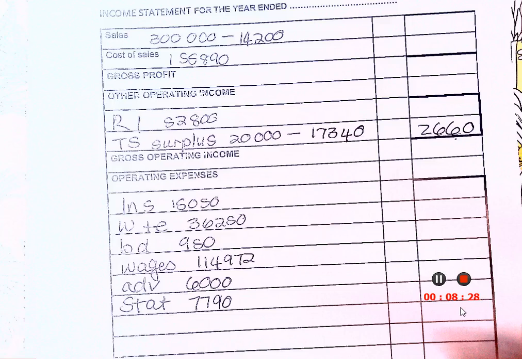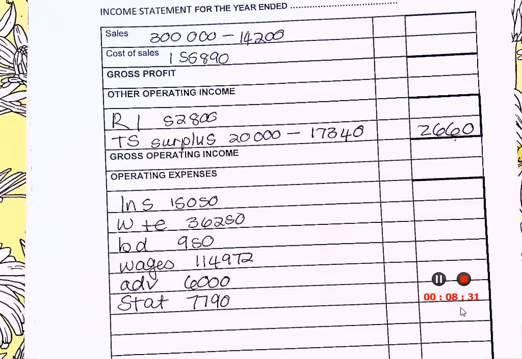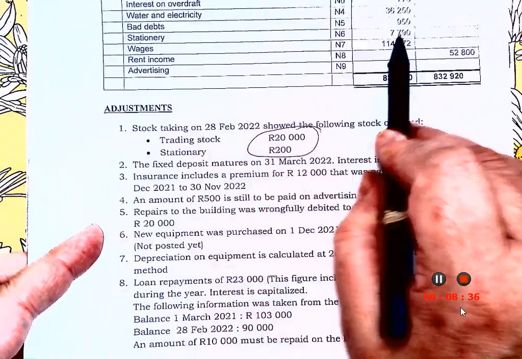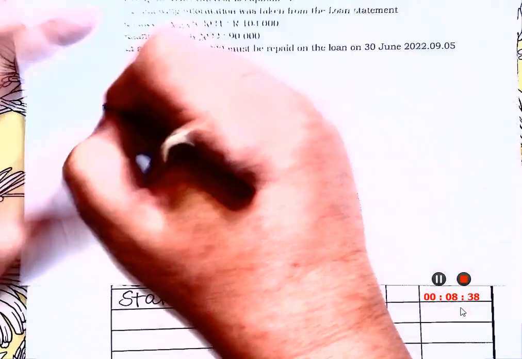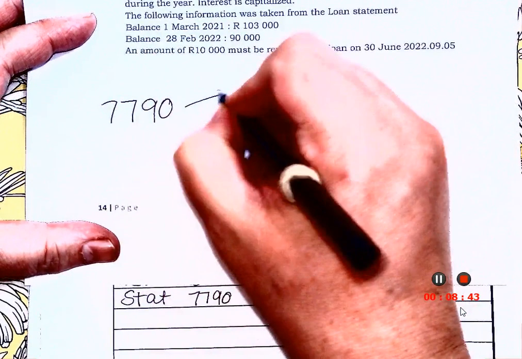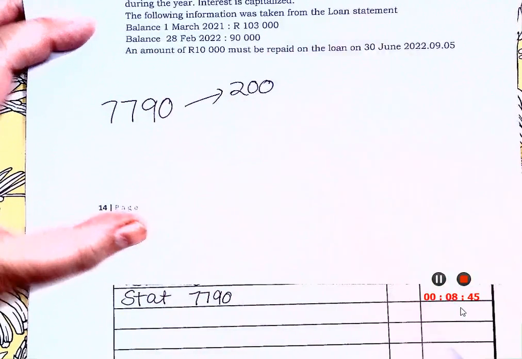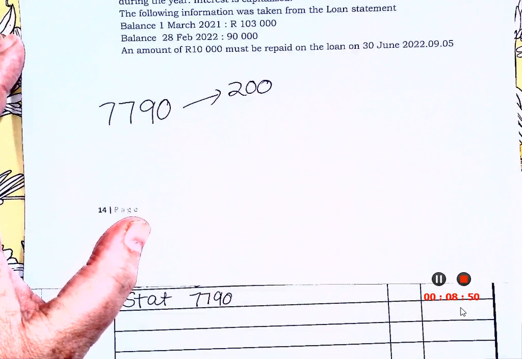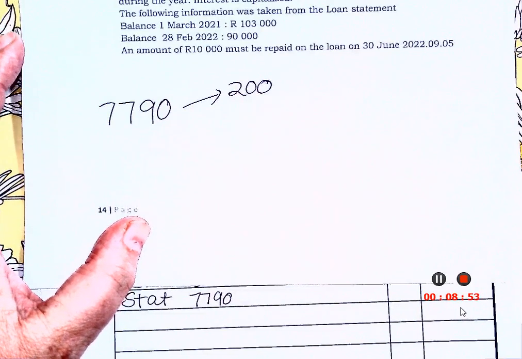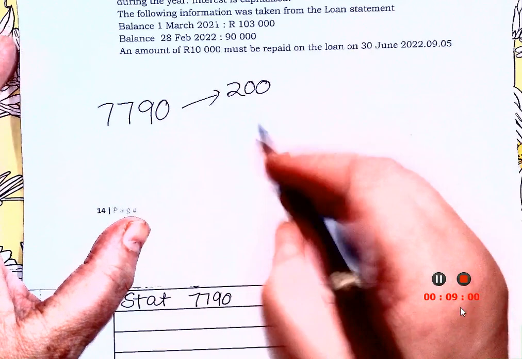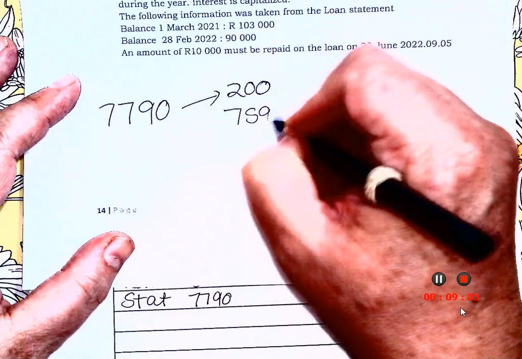So now I also see there's stationery. Now what do I remember? Stationery, I bought 7790. This is what I bought. So I have still left 200. How do I know it's left? Because I was able to count it. You must only count stuff that you can see. So the stuff that is used is thrown away. So you can't see it, it's not there. So if there's 200 left, it means 7590 was used.